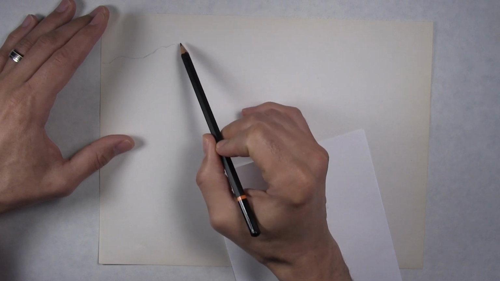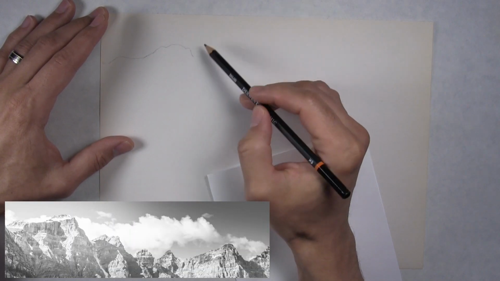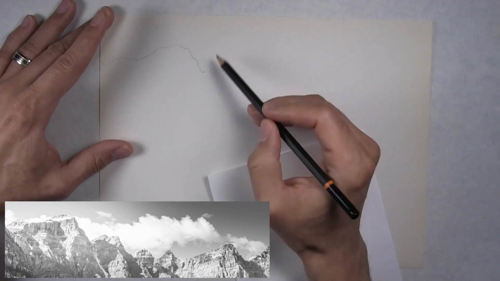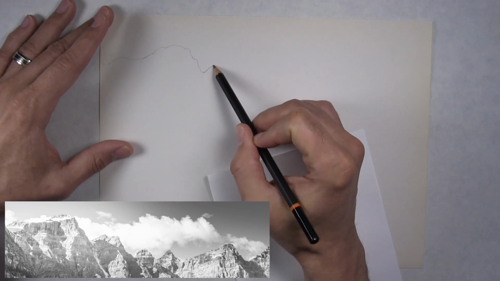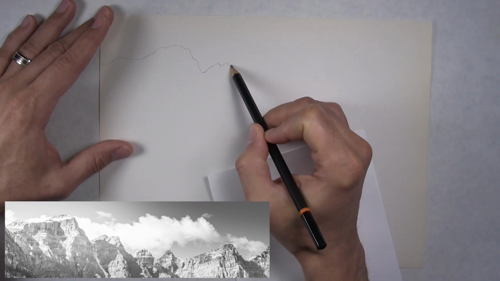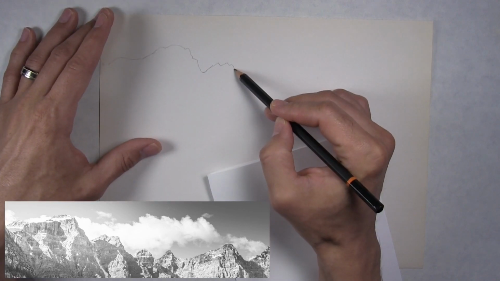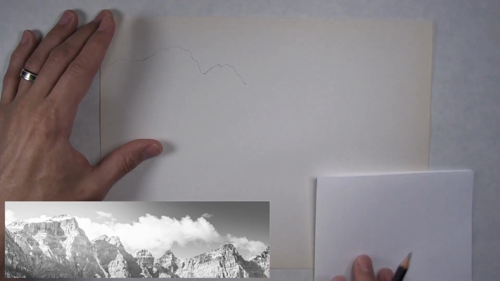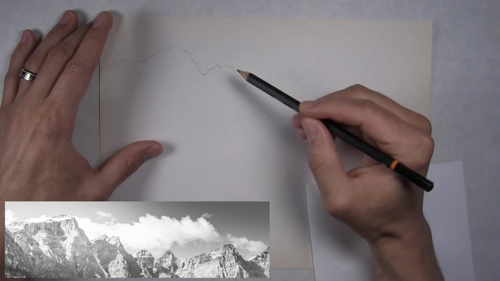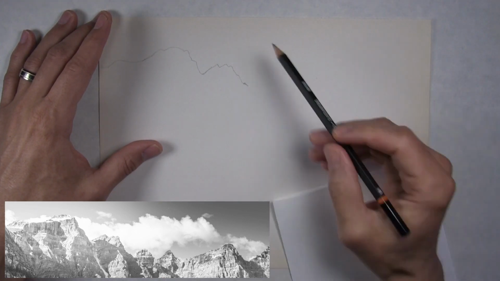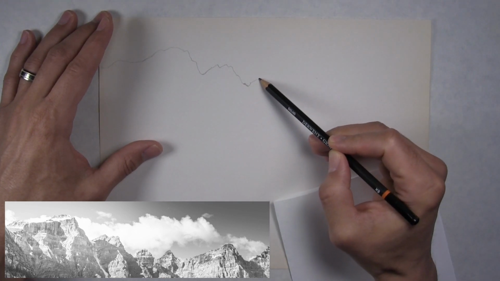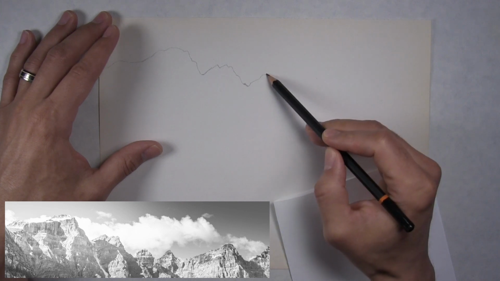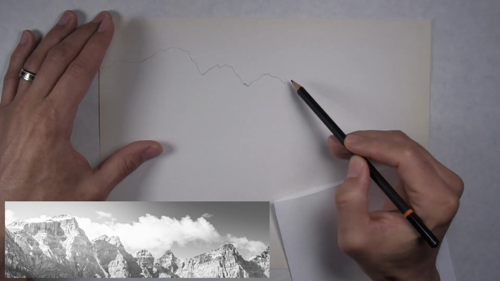In this tutorial, we are going to learn how to draw mountains. I'm using a reference photo of the mountains around Moraine Lake and Banff National Park in Alberta, Canada. Please don't feel the need to draw every little detail exactly like the photo. It's up to you whether you want to draw the picture exactly as I am, or put your own style and uniqueness to it.